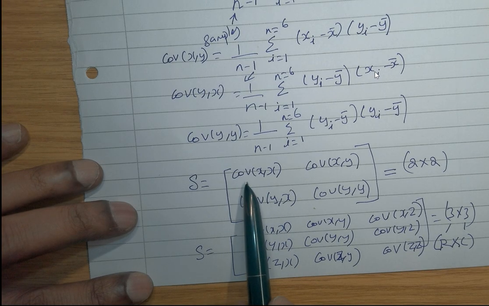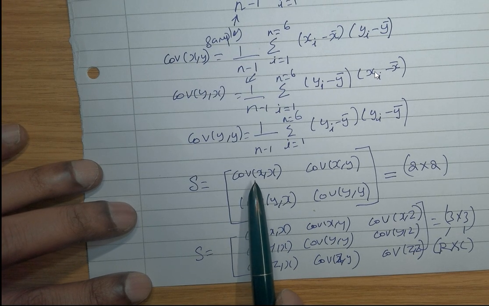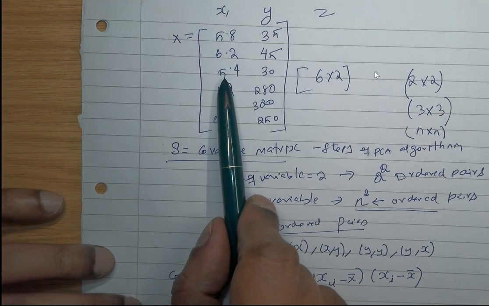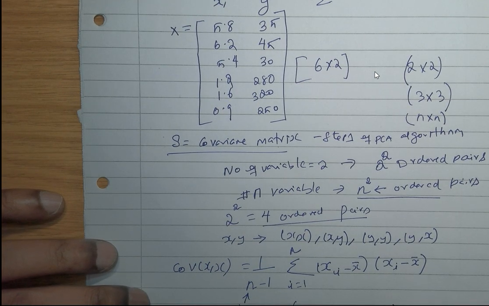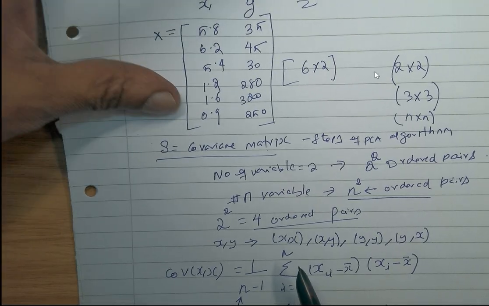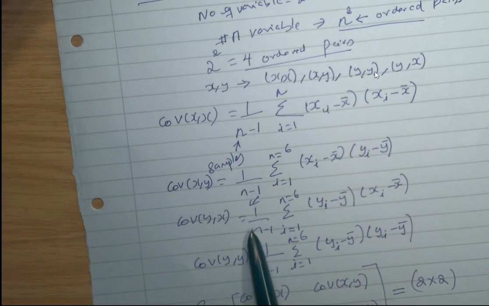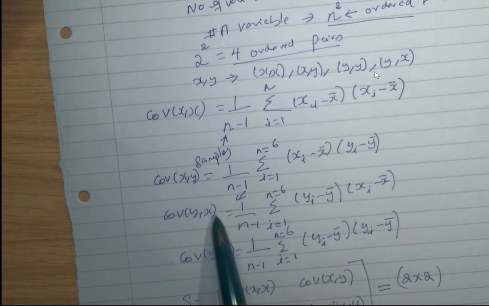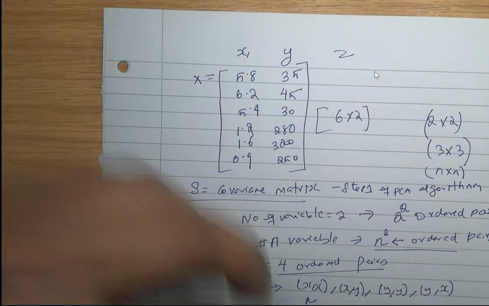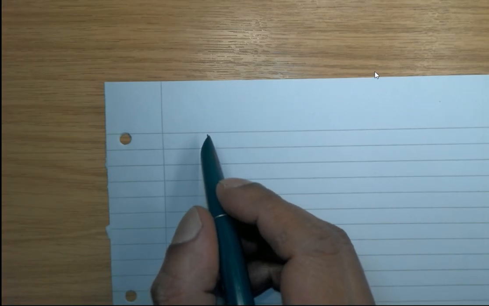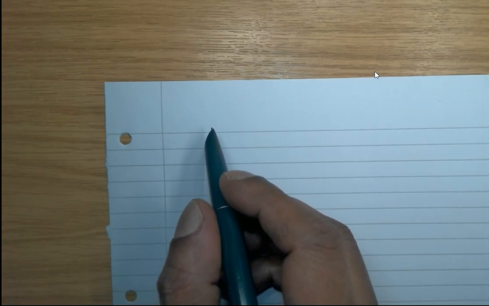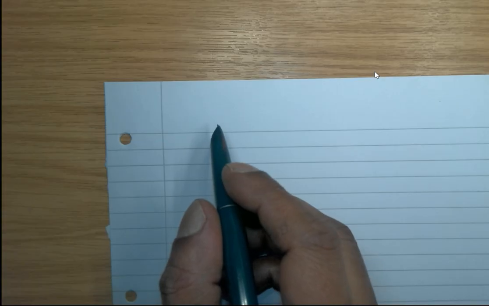So let's try to complete step 1, which is to calculate the covariance of your entire data set. Since we already have the formula, it's easy to calculate the covariance of xx, xy, yx and yy. Let's calculate first the covariance of x comma x.